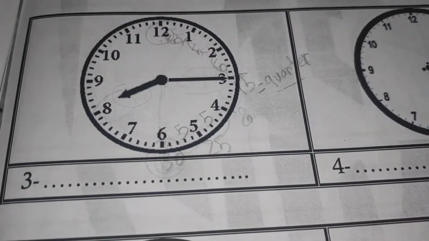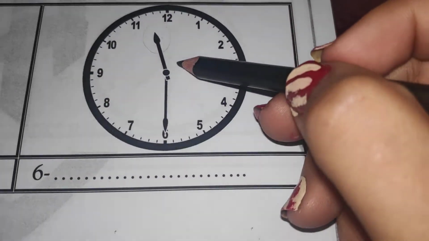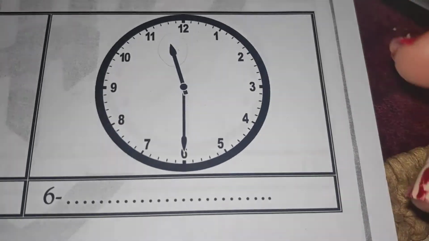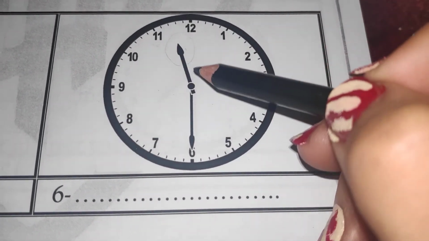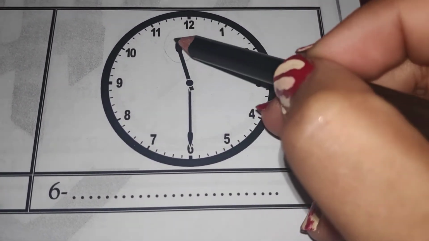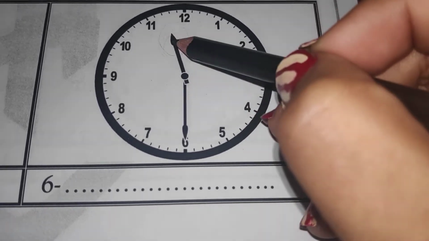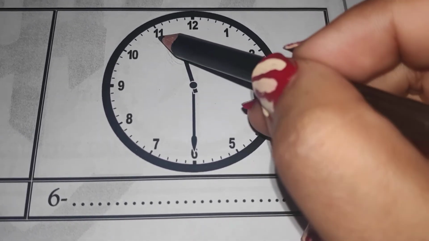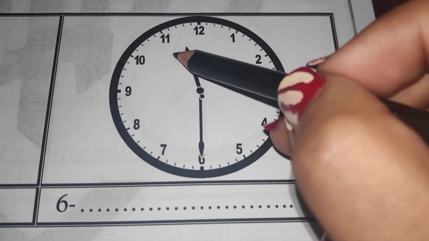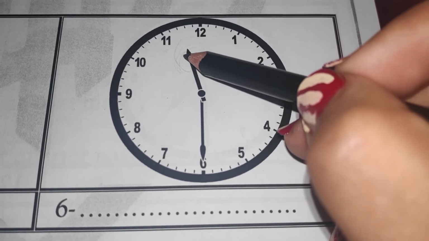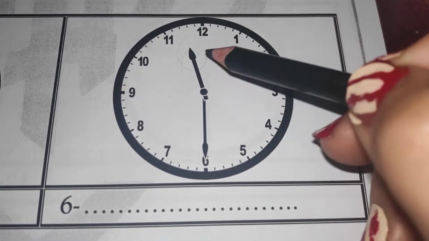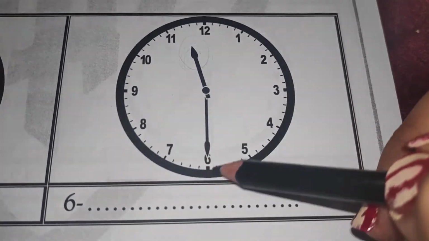Okay, what should I do? Let's see here. Look at this. The first thing my eye goes to is the short arrow. Number 1, the short arrow. The short arrow is referring to 11. So I say, yes, it's 11. Okay, number 2, look at the long arrow.